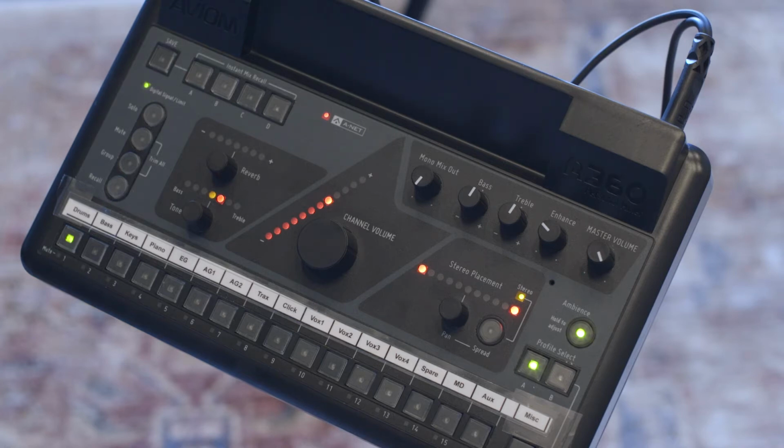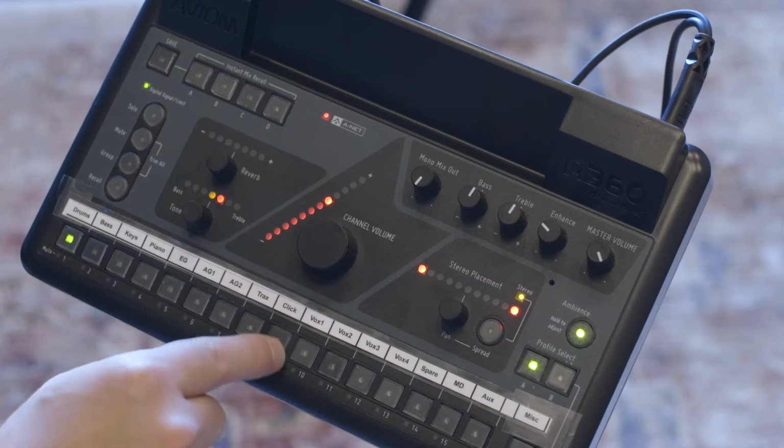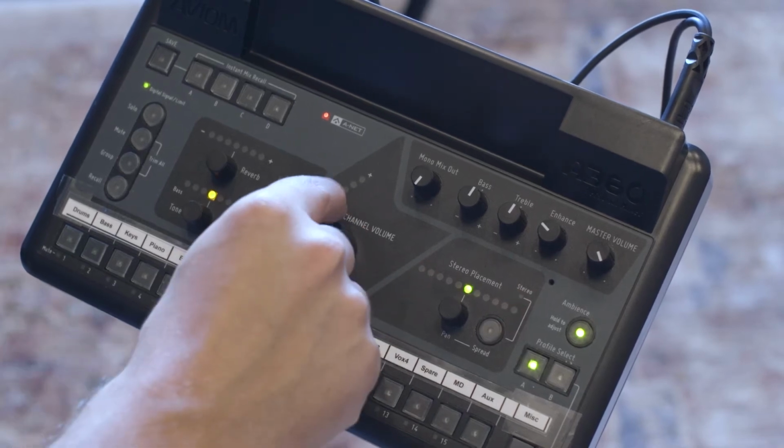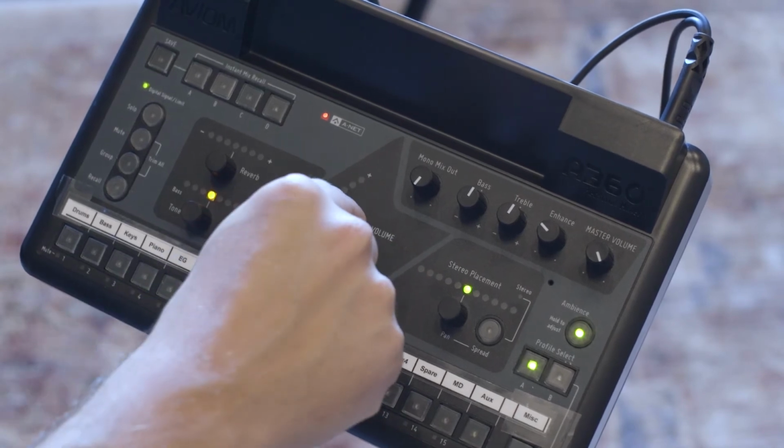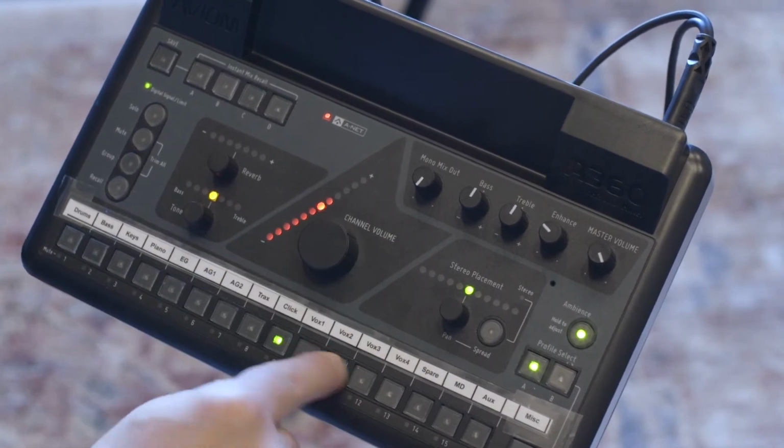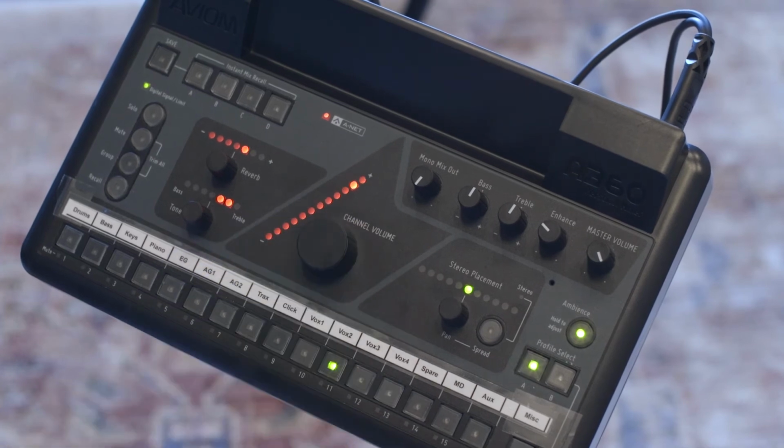Now, if we use this channel volume knob, we can select something like the click, and then turn it up, or turn it down. Same thing with the lead vocal here. Turn it down. Pre-chorus.